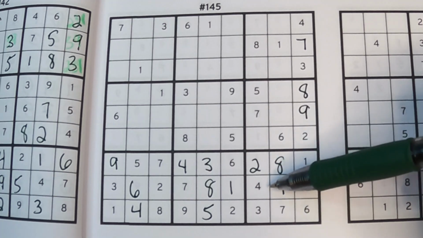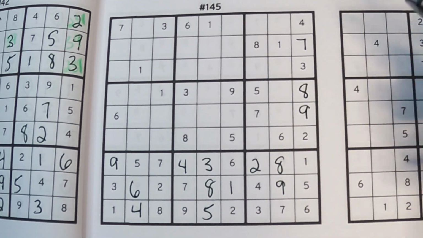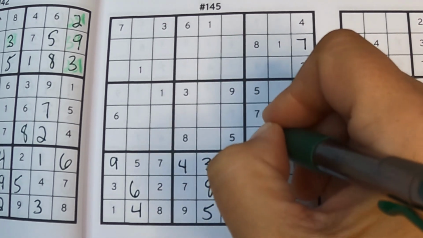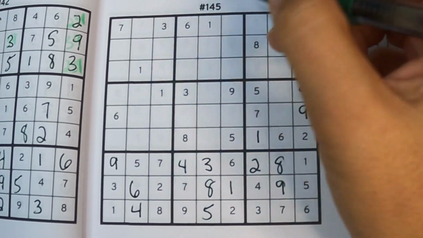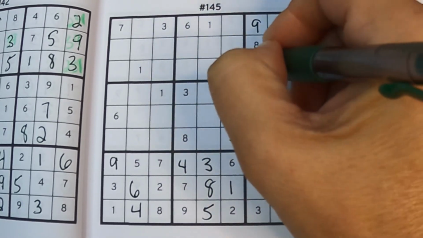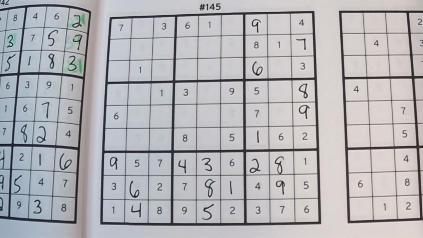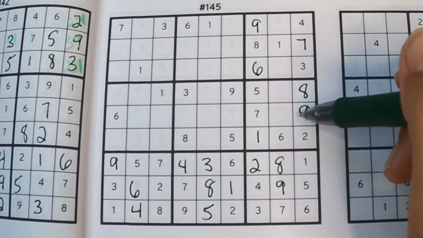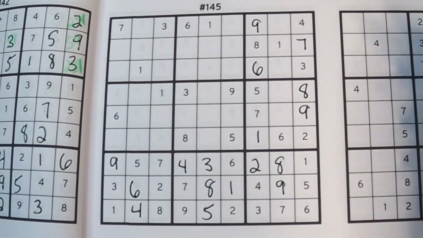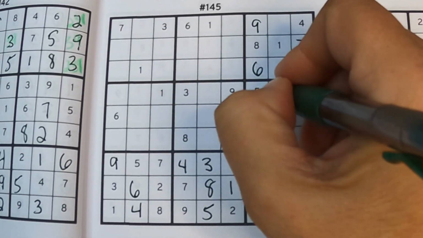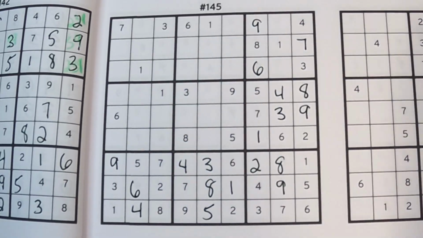For this column now, we're missing 1, 6, and 9. We've got 6 and 9 here, so this is our 1. 6 here, so 9, 6. For this box, we're missing 3 and 4. We've got a 3 here, so 4, 3.